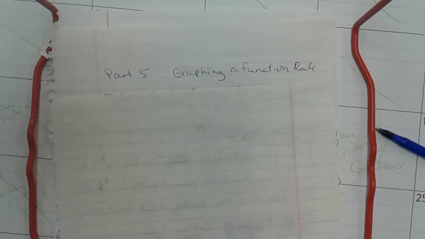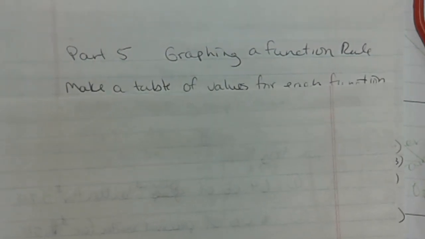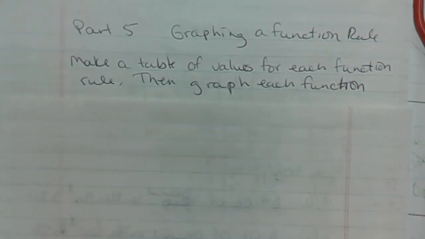Algebra review, students. We are looking at part 5 of your notes, and we are doing the graphing of a function. It wants us to make a table of values for each function rule, then graph the function. Those are our directions for the problem.